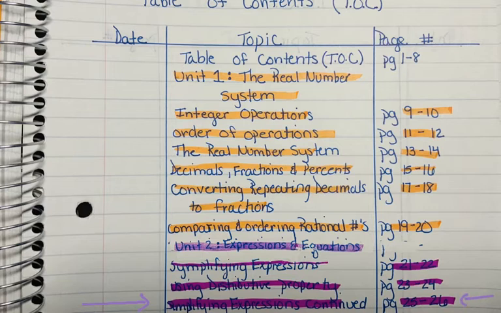I'm on page 25-26. Again, we might not be on the exact same page number because you may be using more for other assignments.